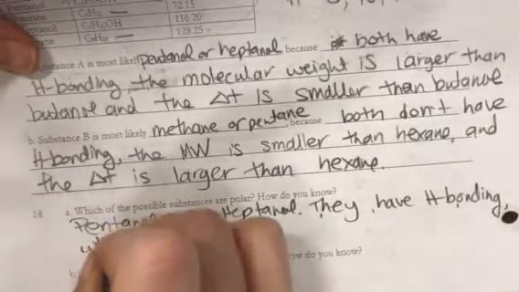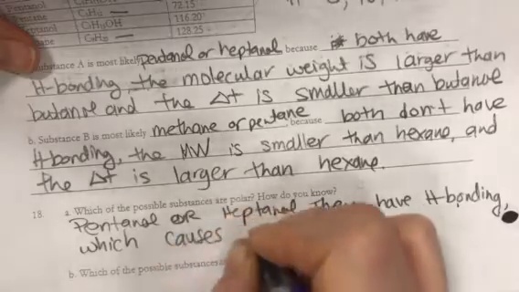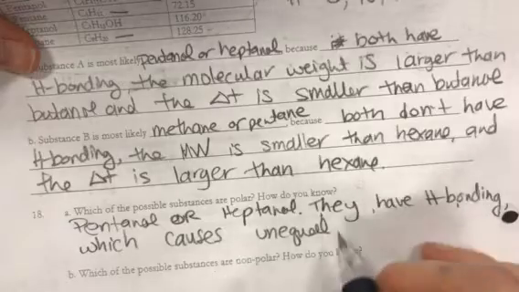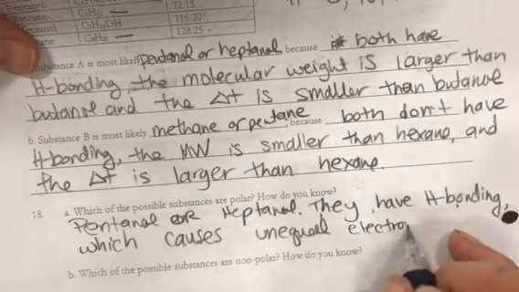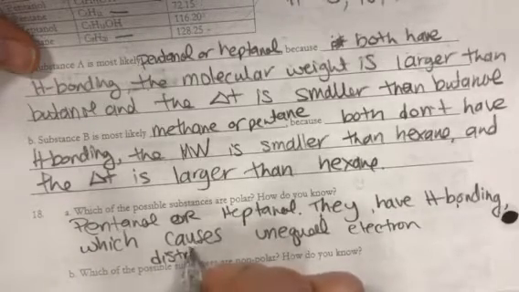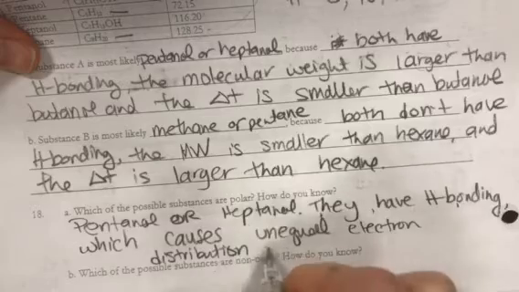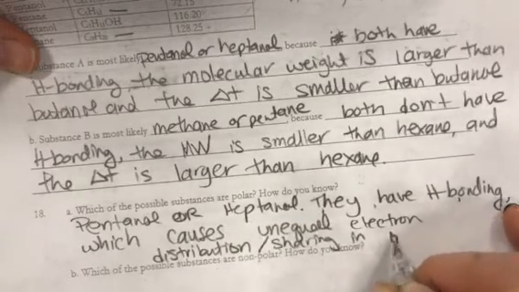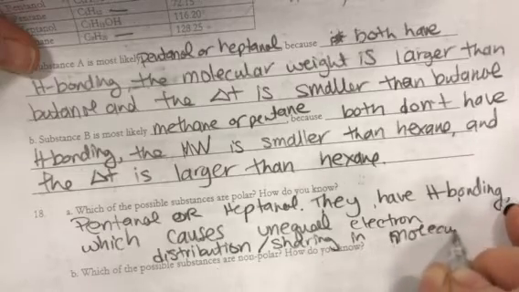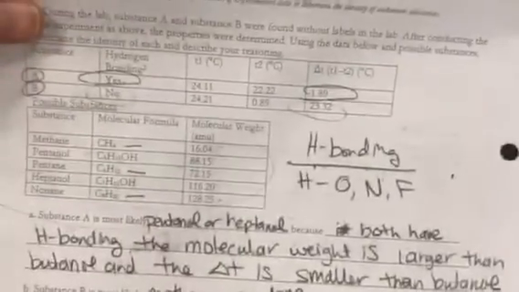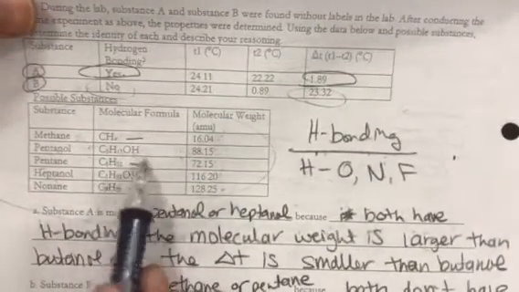which causes unequal electron distribution or sharing, or unequal electron sharing in the molecule. All right, then which ones are nonpolar? The ones that are nonpolar are going to be the ones that are not the two that we just chose. So we've got methane, pentane, and nonane.